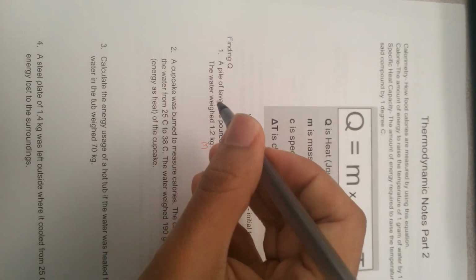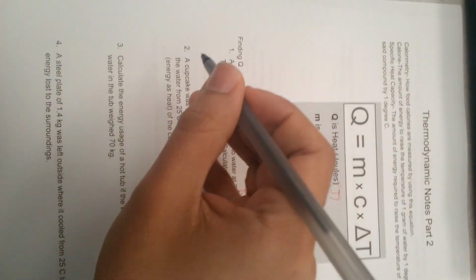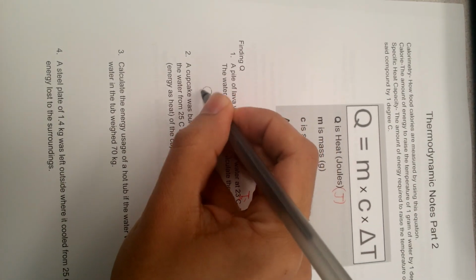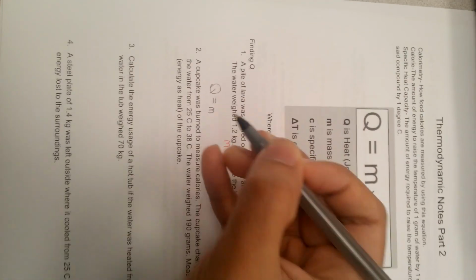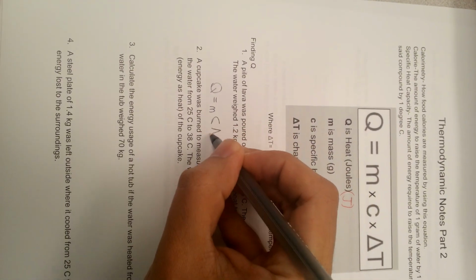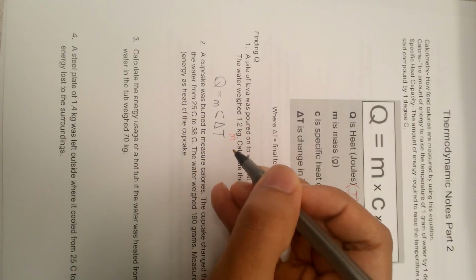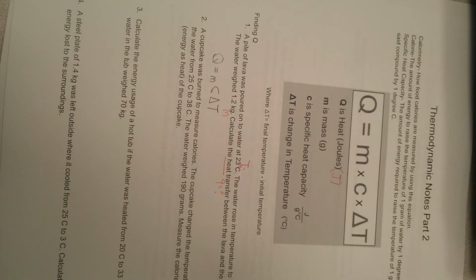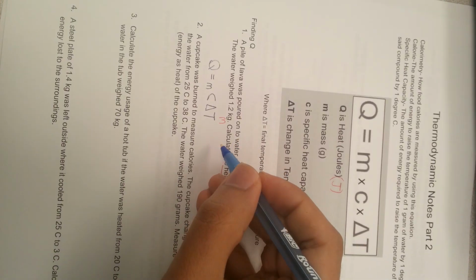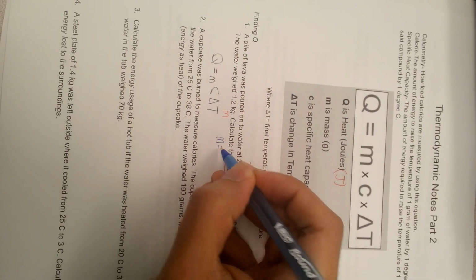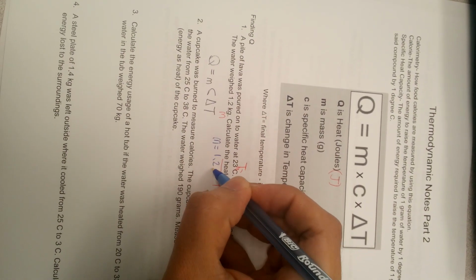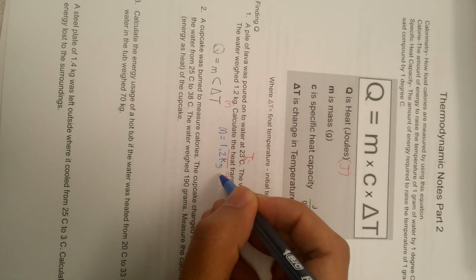So what we're going to do is we're going to plug in everything into our equation. Q is equal to mc delta T. The mass is 1.2 kilograms, so we have to change that into grams by multiplying by 1,000.